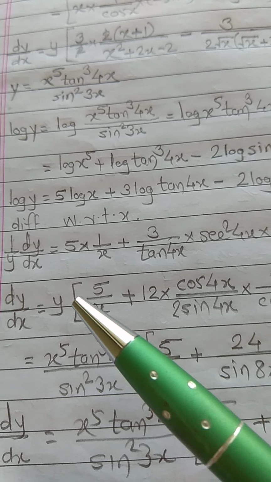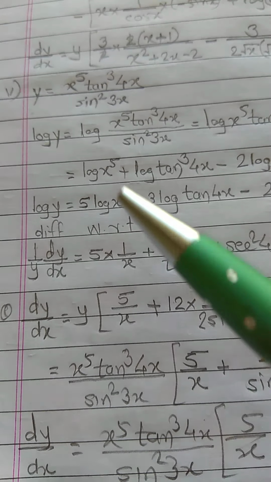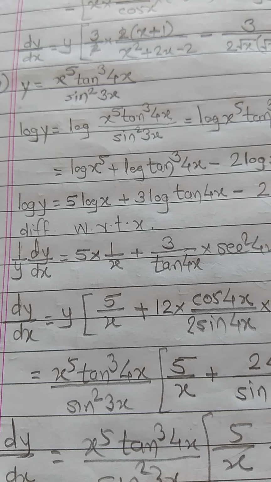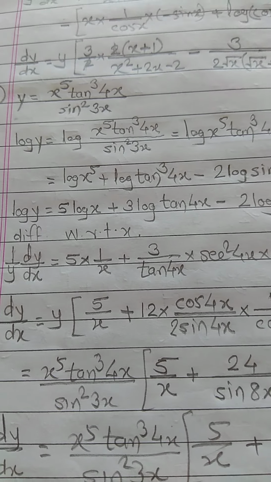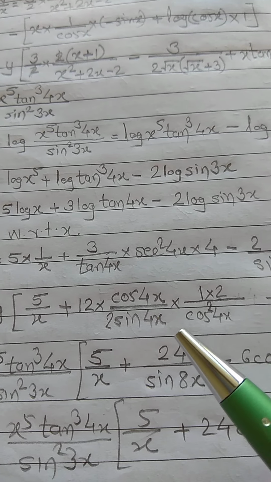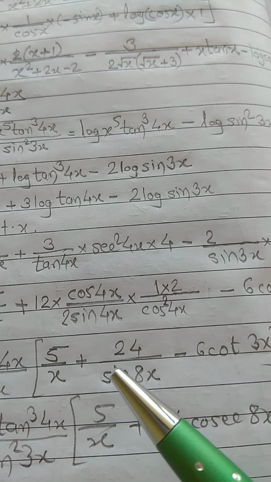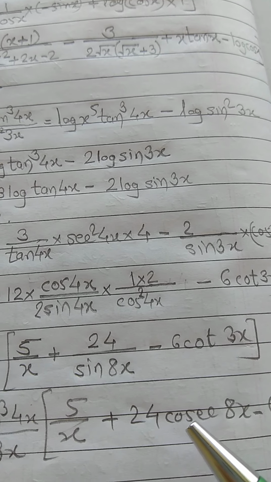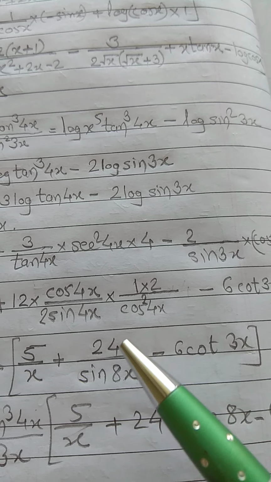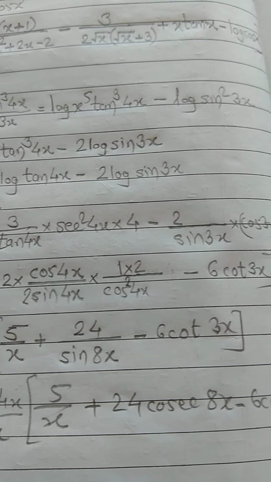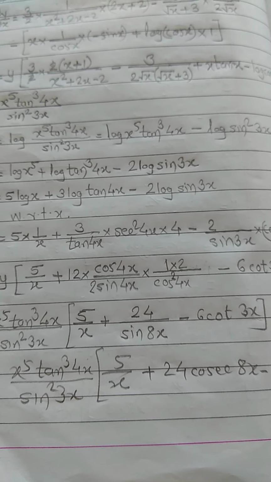In place of y, now we can write what is y here, x raised to 5 tan cube 4x upon sin square of 3x. Okay, this 5 by x, this 24 by sin 8x. Sin 8x will go in the numerator and will become cosec 8x, because 1 upon sin is always cosec. Minus 6 cot 3x as it is, hence the answer.